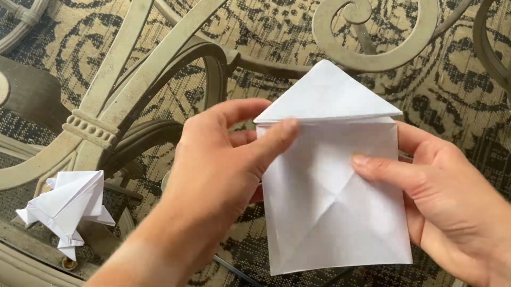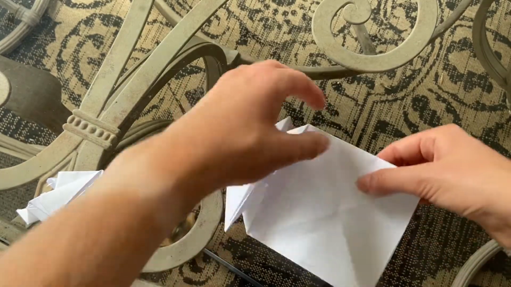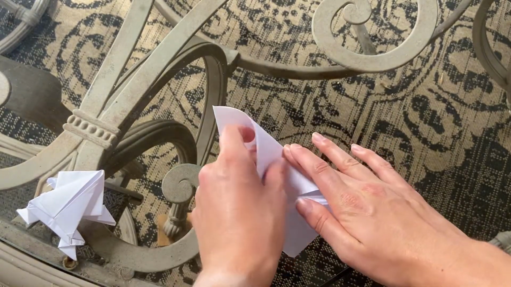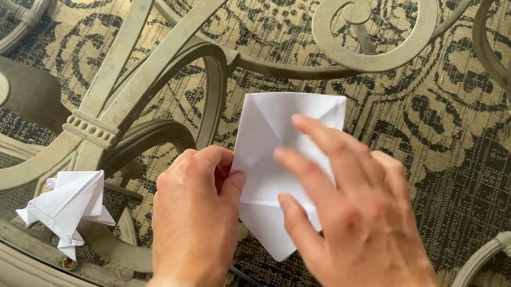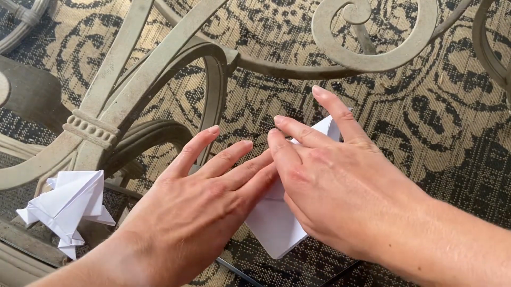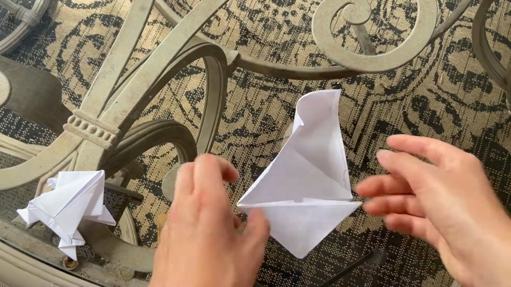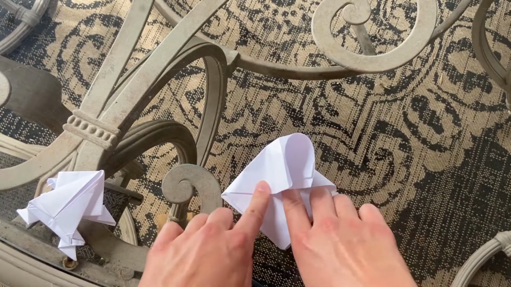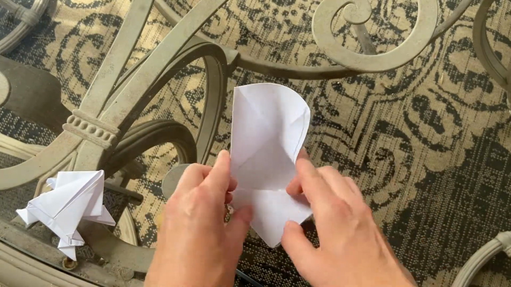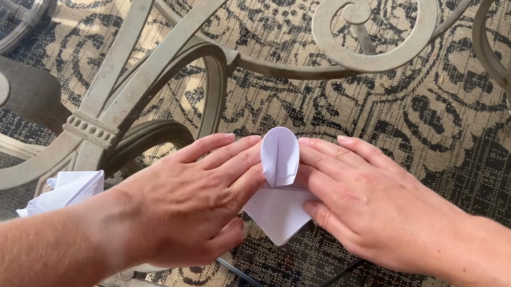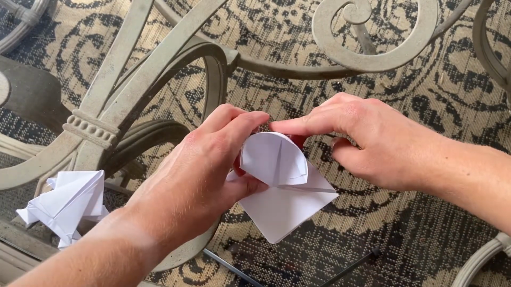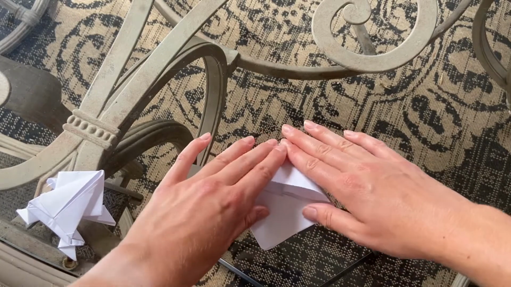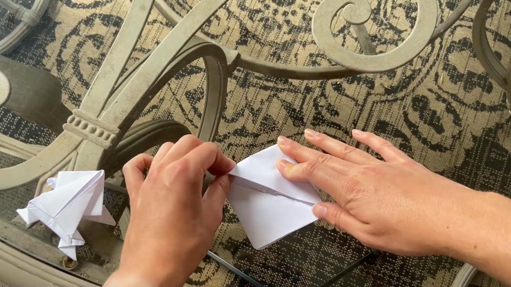We're going to do the same thing on this side over here. And so another way to do this is to push in on these inner sides, these two outside triangles first, to make the back triangle, and then we can take this front part and push it down to make this front triangle.